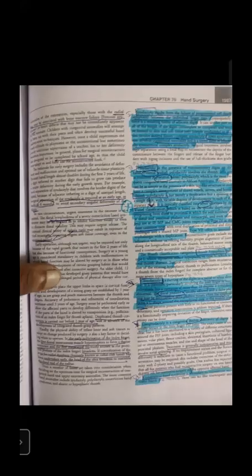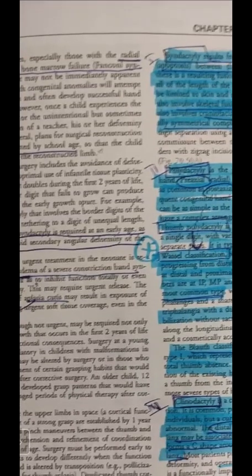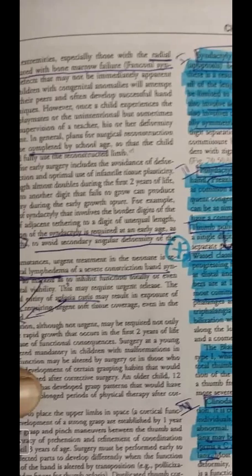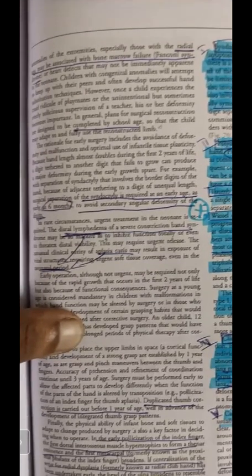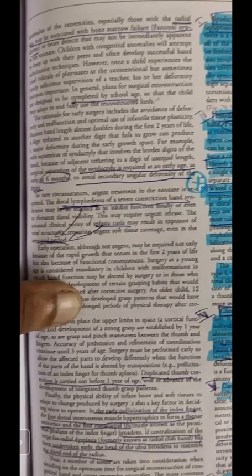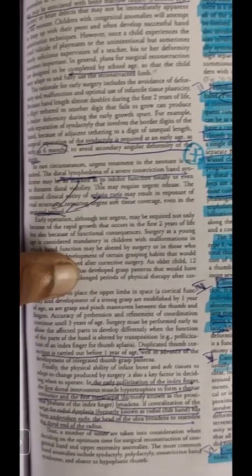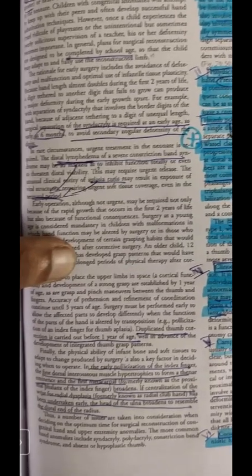Only few points, facts like that you remember. So radial ray. Some congenital anomaly of the extremity, especially radial ray, may be associated with bone marrow failure. That is Fanconi syndrome. So Fanconi syndrome is associated with radial ray. Okay, then all these things are story only, not much important MCQ. No need, no MCQ in this thing.